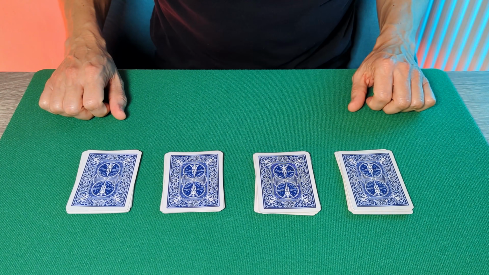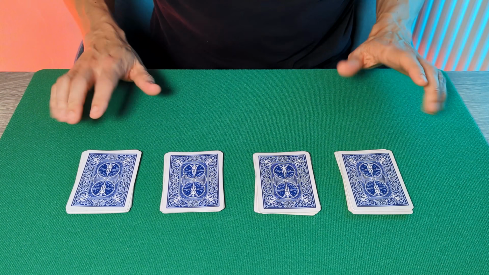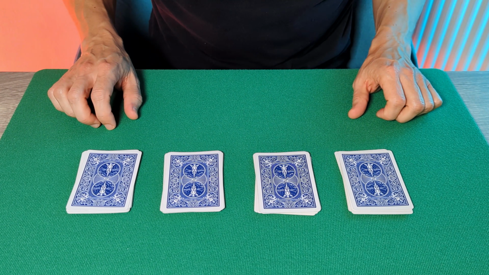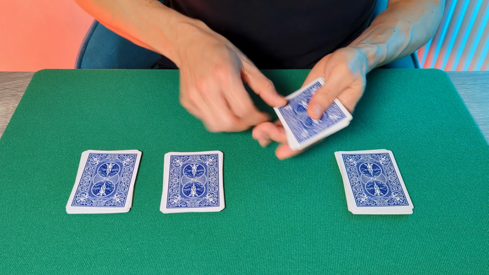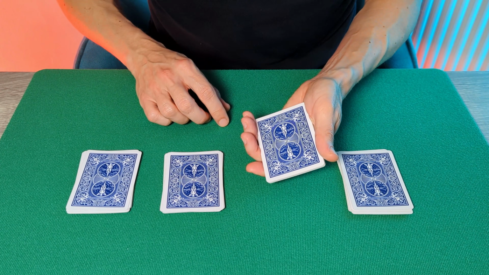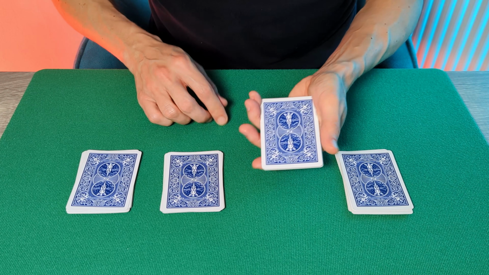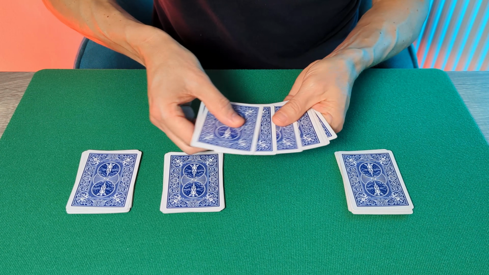The spectator can now choose one of these piles. Again, a totally free choice. They can point to any pile that they like. Let's say they point to this pile just here. You're going to take this pile and now you're just going to divide this into 2 piles of 4 cards. So 1, 2, 3, 4.